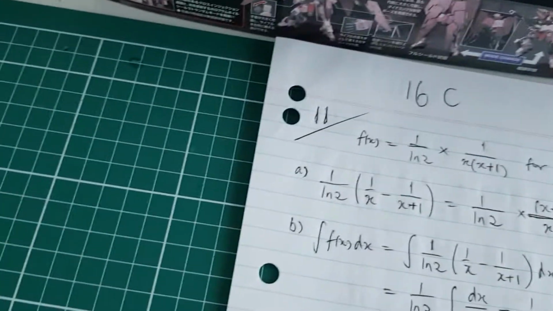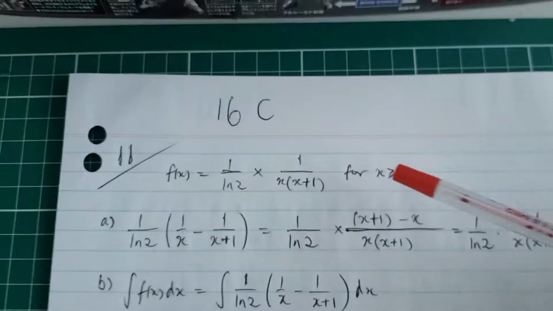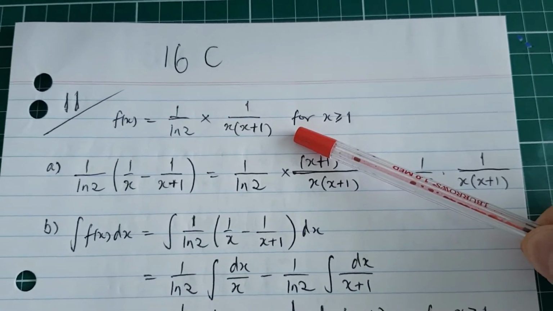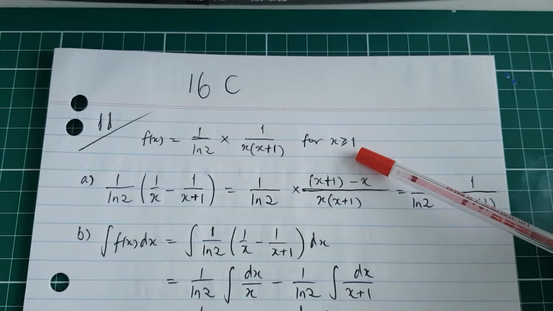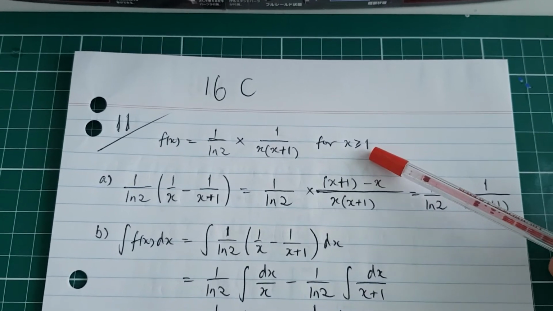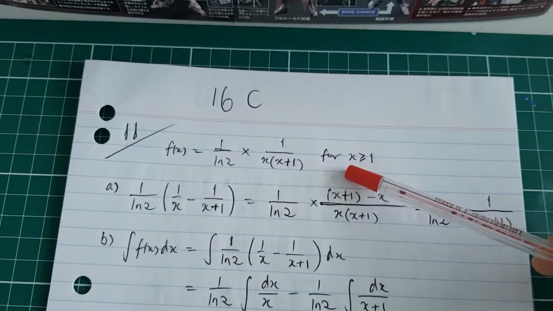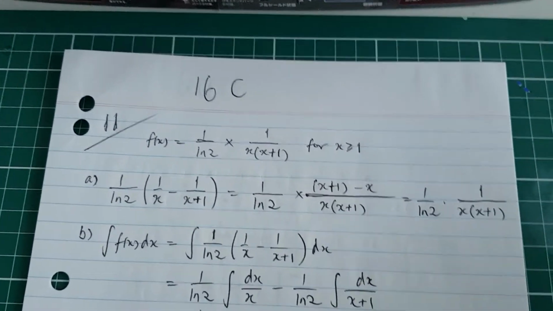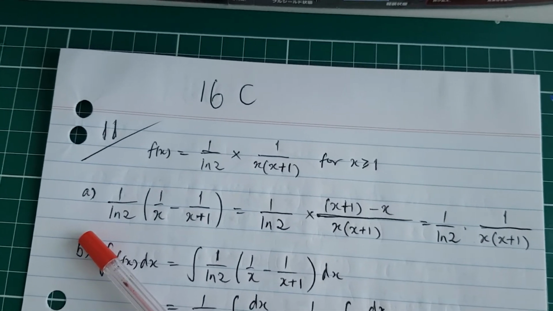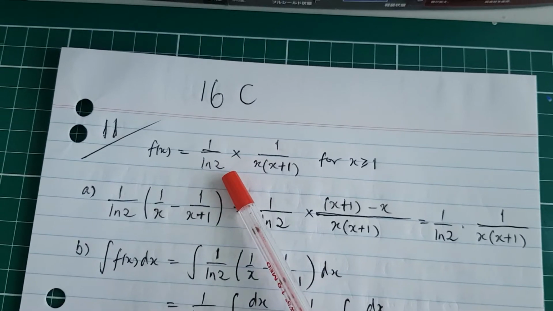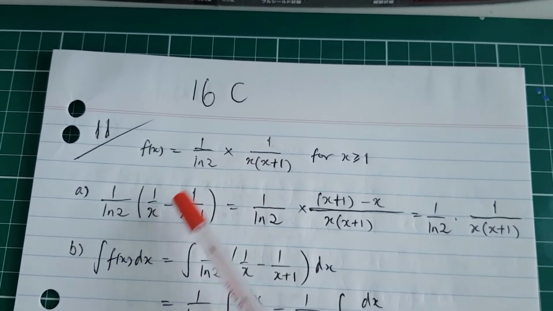The very first question, question 11, the first part is, as usual, given the frequency function for such a domain, and notice this one is not a confined domain. There's no end at the larger values of x, so 1 all the way up to infinity basically. Part A is to show that the little f of x function as given is actually equal to that. So that's the first part that you have to do.